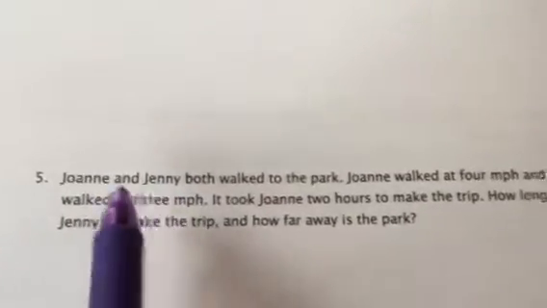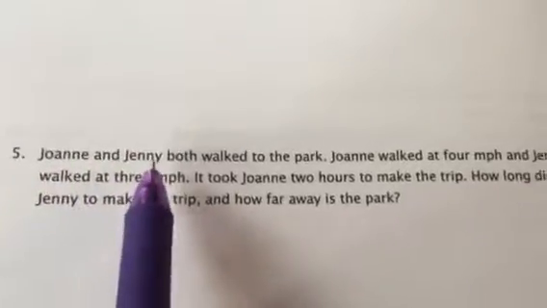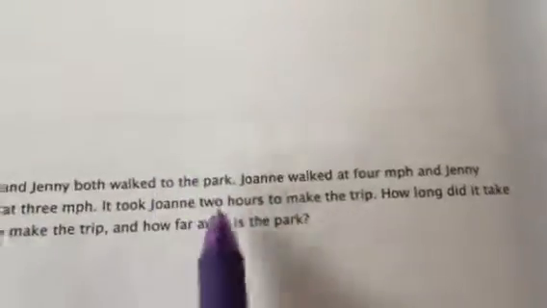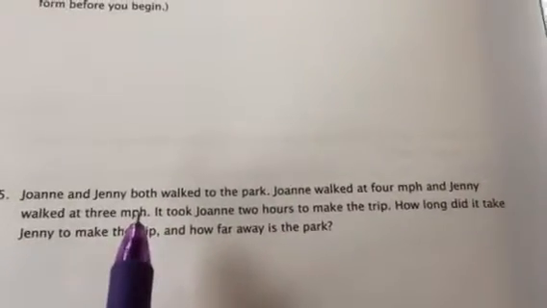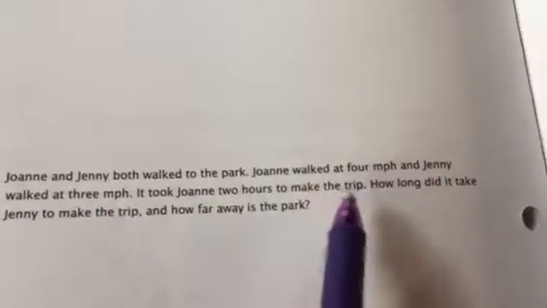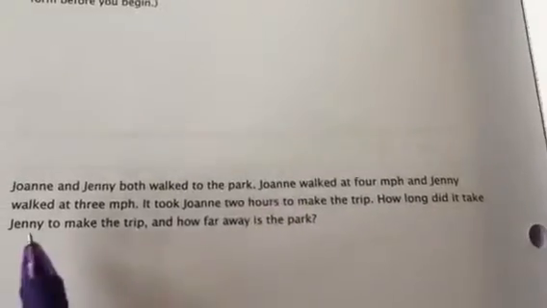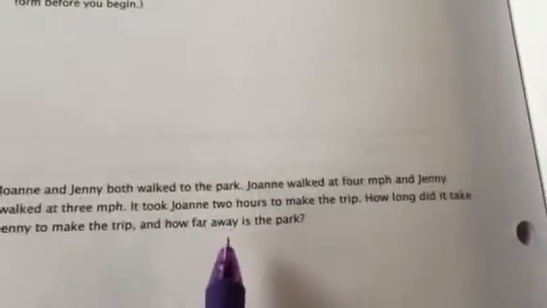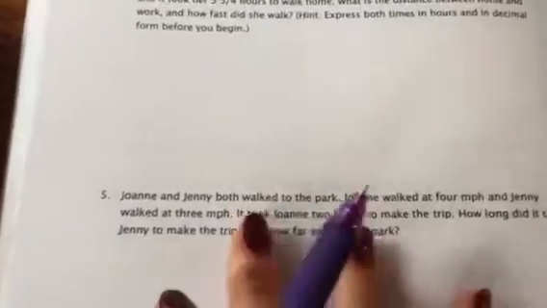Let's try number 5. Joanne and Jenny. Do you see the two scenarios already? We got Joanne and we got Jenny. They both walked to the park. Joanne walked at 4 miles per hour and Jenny walked at 3 miles per hour. It took Joanne 2 hours to make the trip, so how long did it take Jenny to make the trip? And how far away is the park? So there's like 2 questions in one.